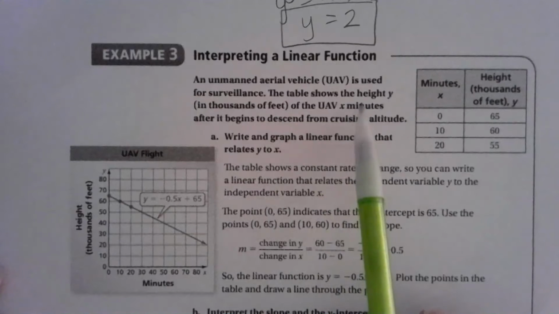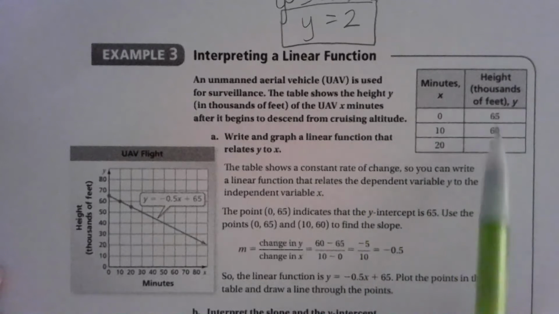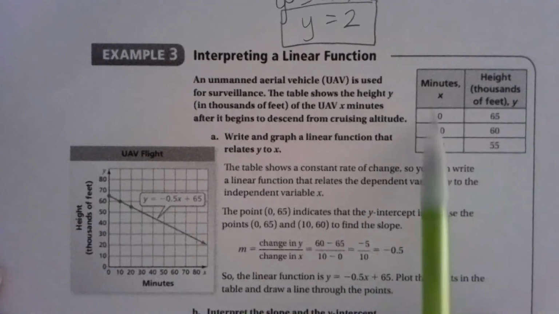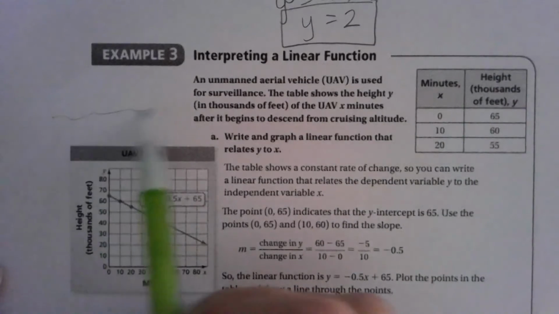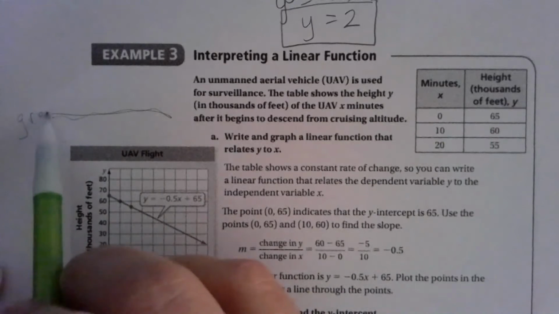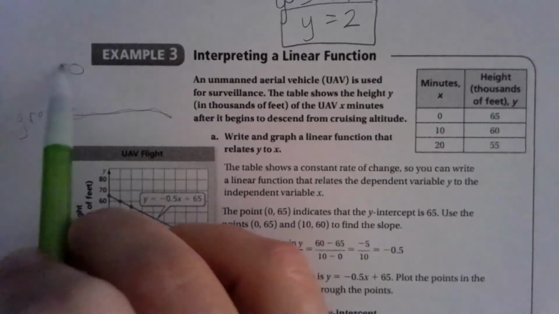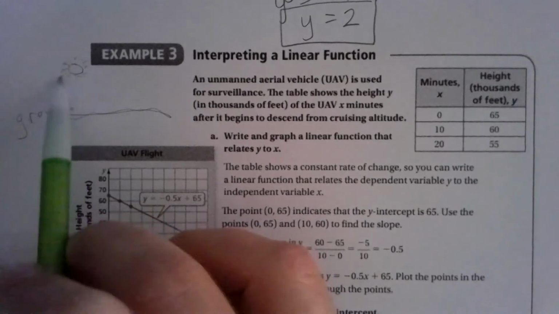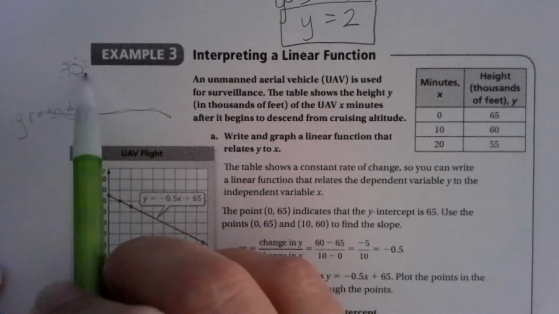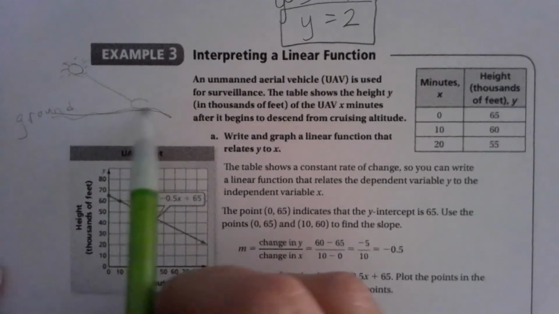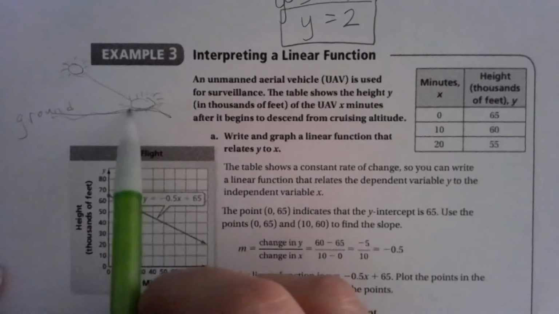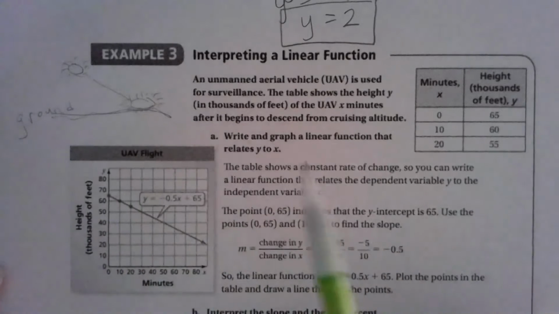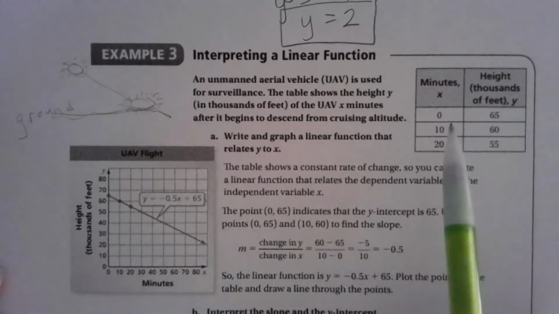The table shows the height, y, right here, of this UAV after so many minutes, after it begins to descend from cruising altitude. So it was hovering, right? If we say this is the ground, and it was doing its thing up here, and then after so many minutes, it's now going to land on the ground.